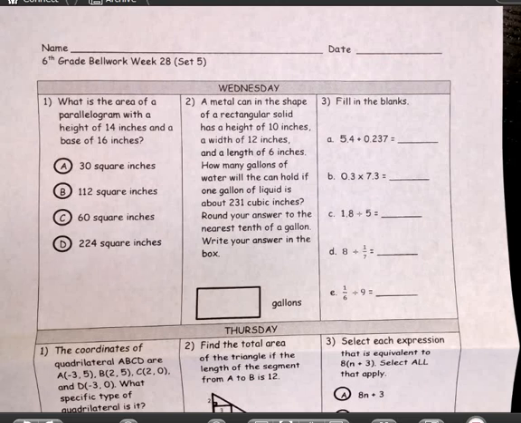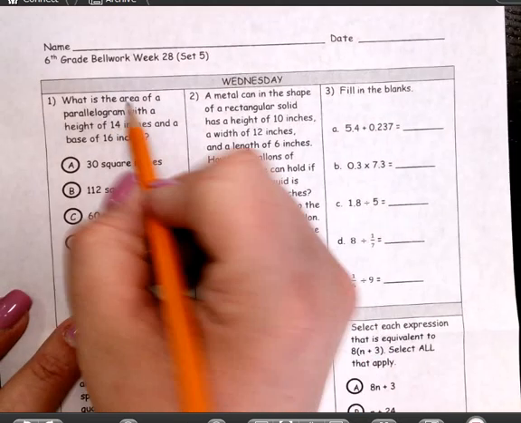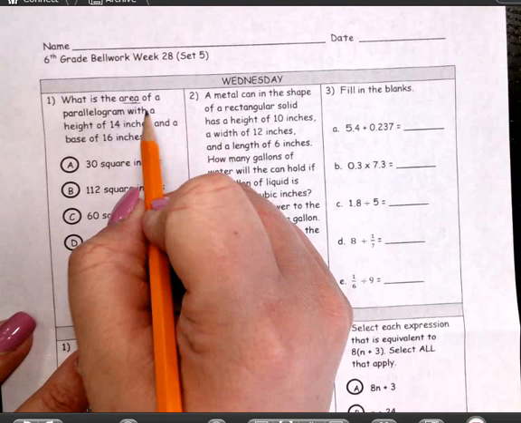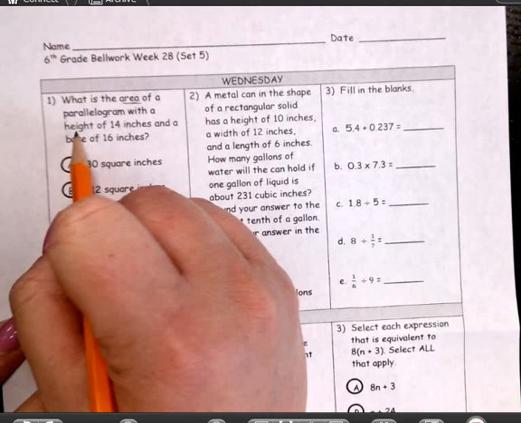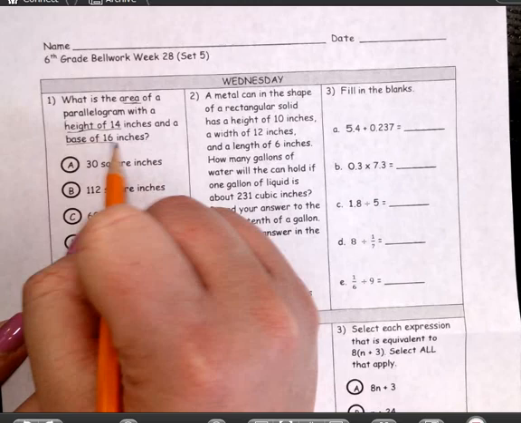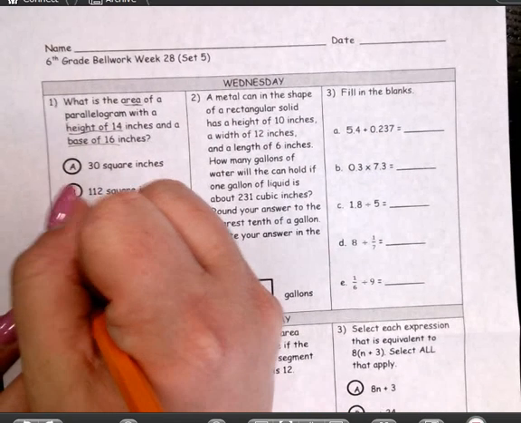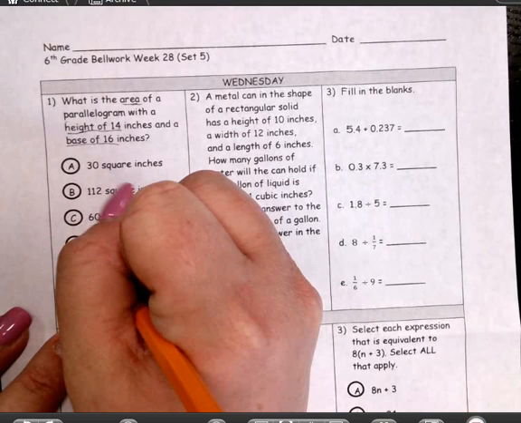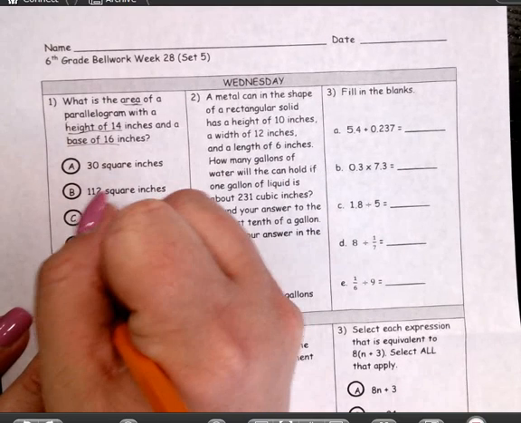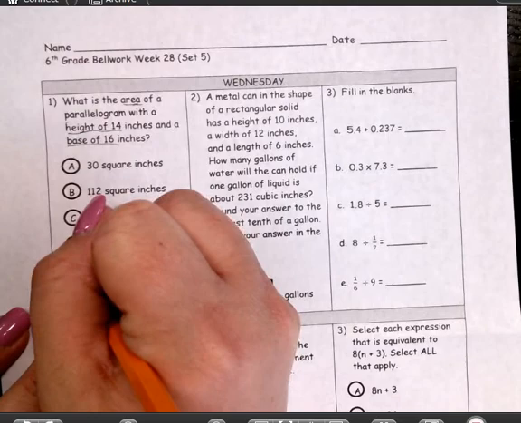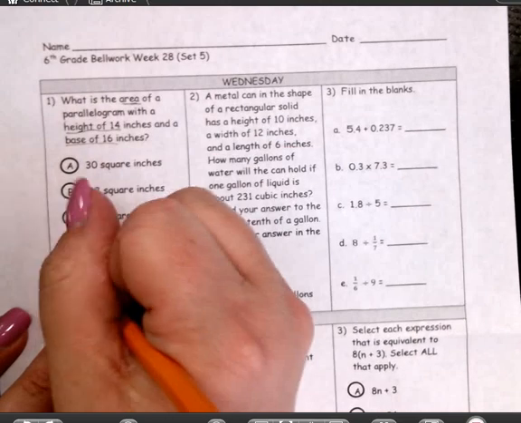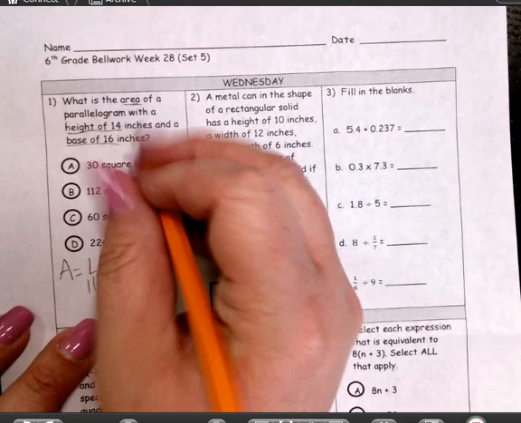So let's look at it. The Wednesday Bellringer: area. We should know this, but the area of a parallelogram, height of 14, base of 16. So the area of a parallelogram, I always use the formula area equals length times width. So the length would be 16, which is the base. So it would be 16 times 14.